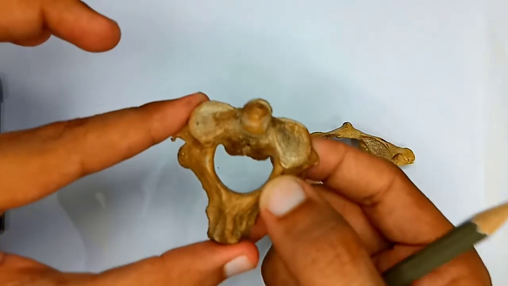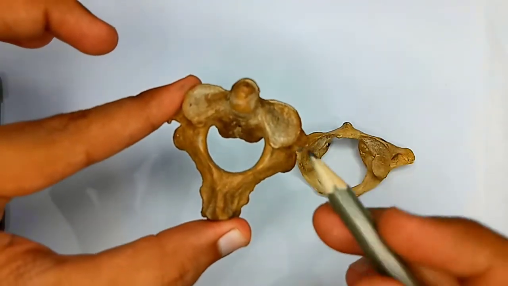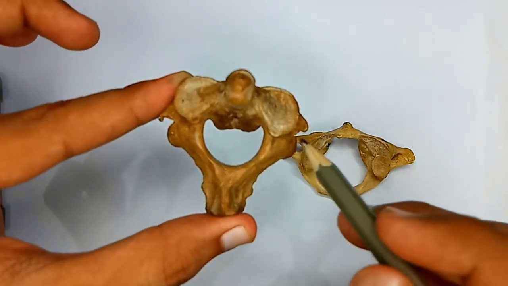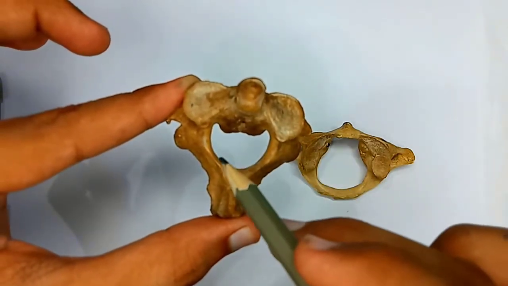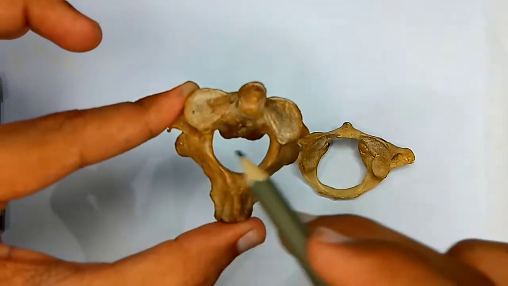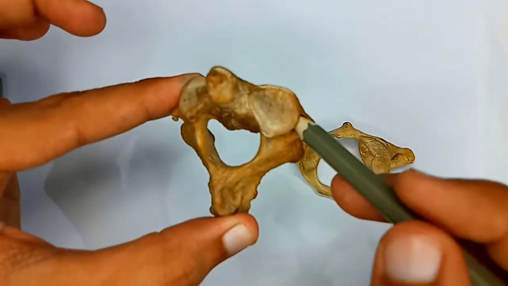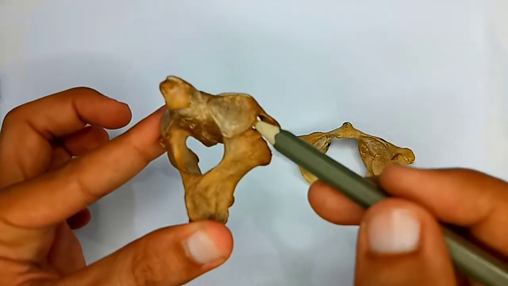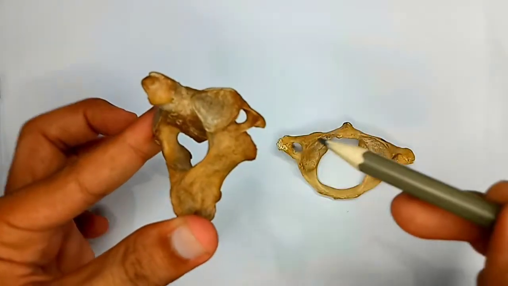Now, the transverse processes are very small and represent the true posterior tubercles only. The foramen transversarium is directed upward and laterally.